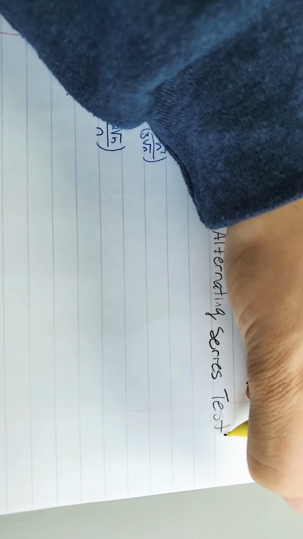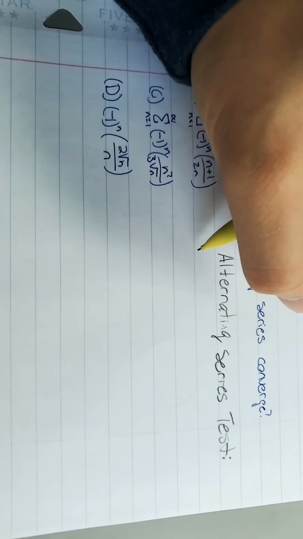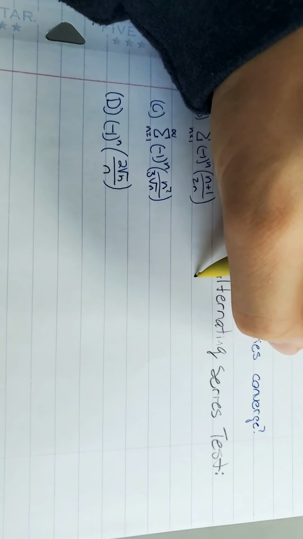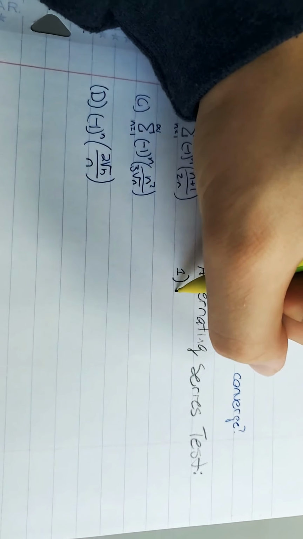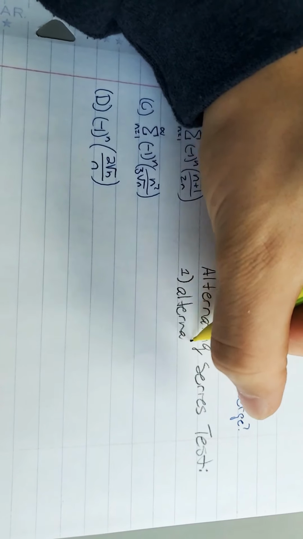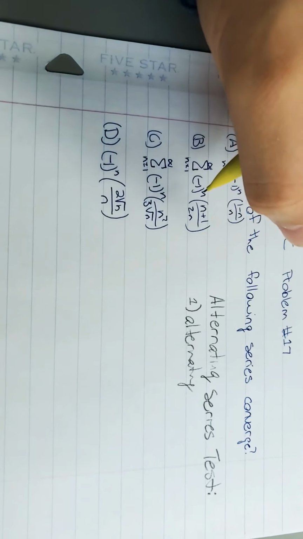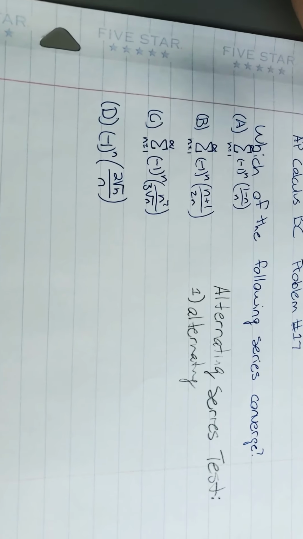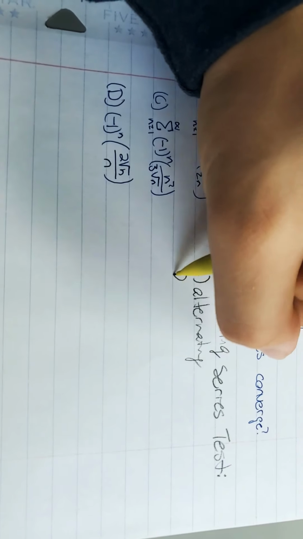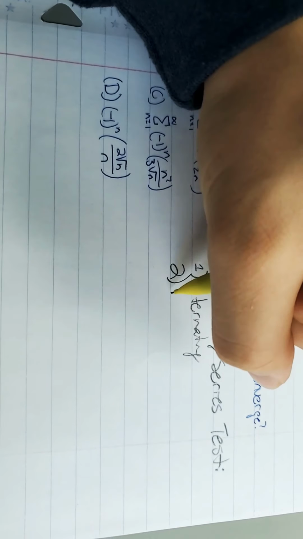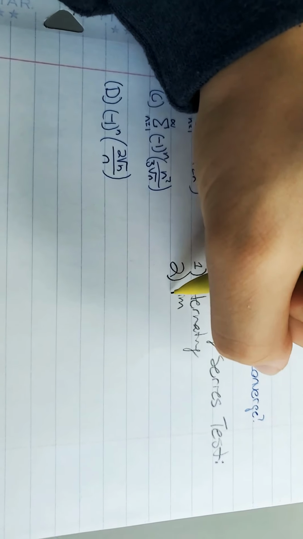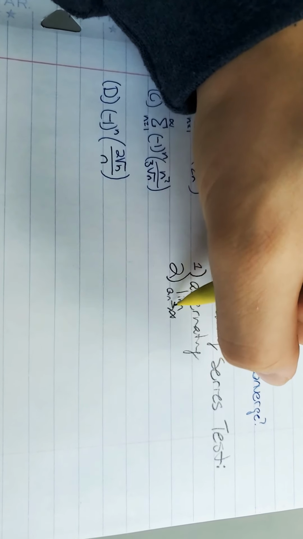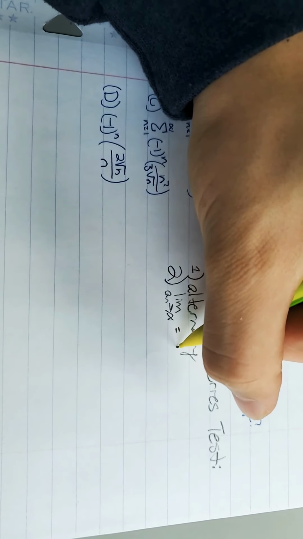And so the alternating series test basically says that a summation will converge if, first of all, it's alternating. So that means that this specific test only works when you have a -1 to the n or the -1 to the n plus 1. It also needs the limit as n goes to infinity of a of n to equal 0.